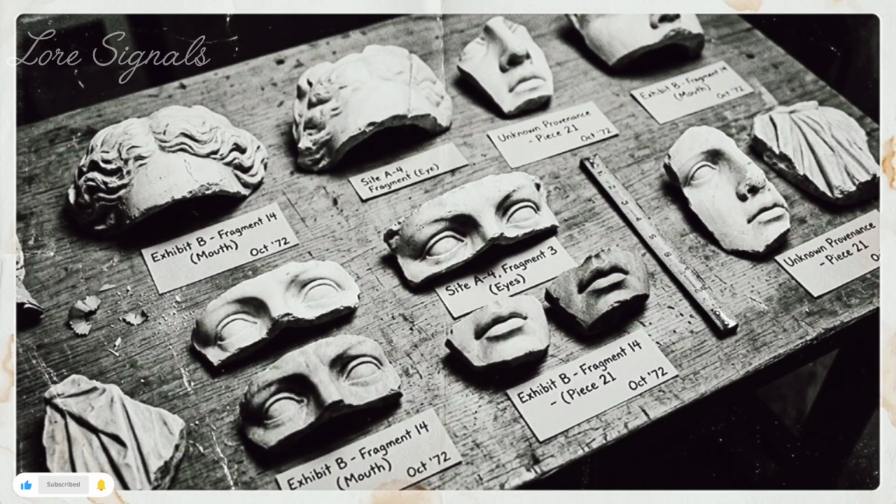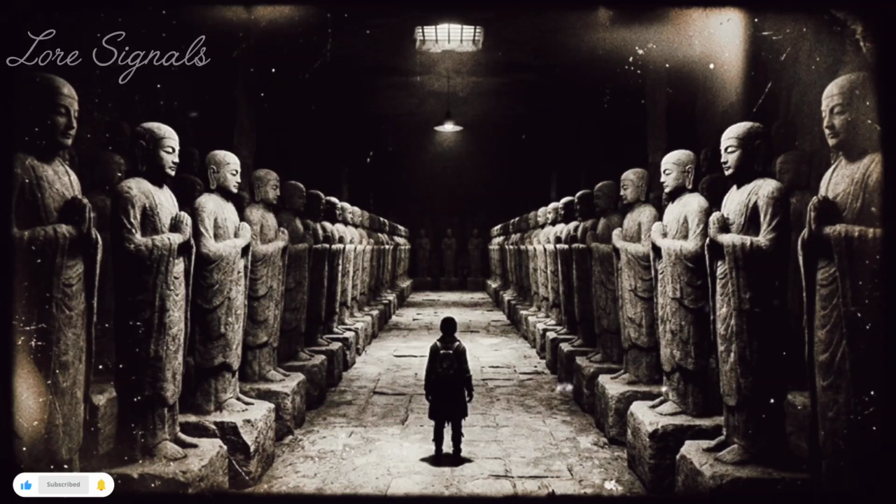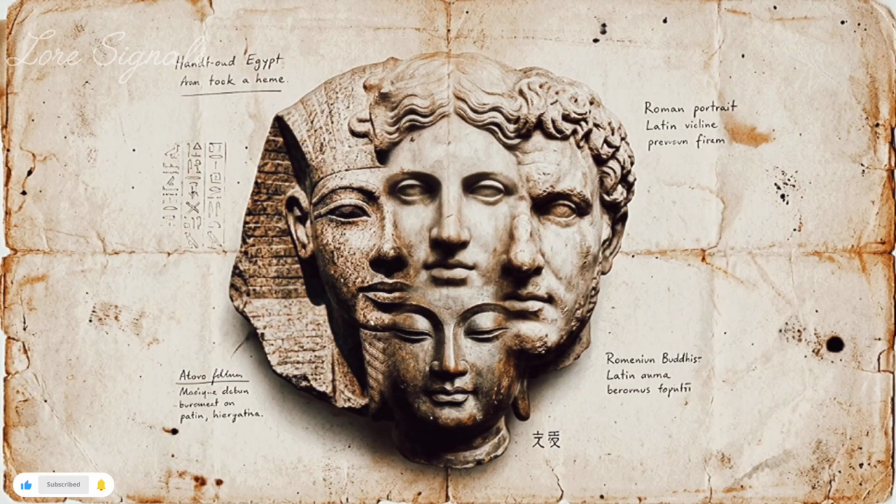But it is worth examining why those definitions remained so stable for so long, why so many cultures arrived at nearly the same emotional silence, and why the faces carved thousands of years ago still feel recognizable today. Because perhaps the strangest thing about ancient statues is not that they resemble each other, but that, despite the distance of history, they still resemble us, just enough to feel familiar, and just distant enough to feel unresolved.